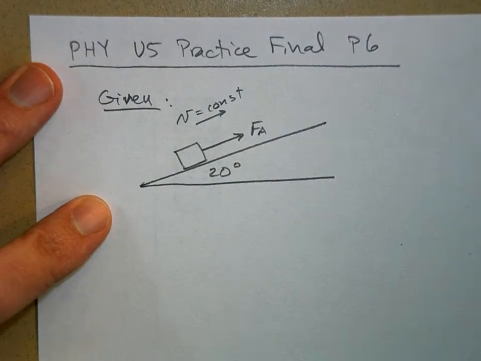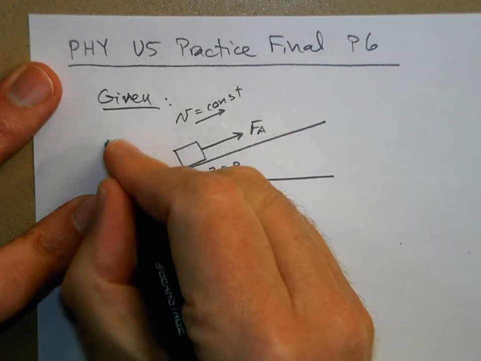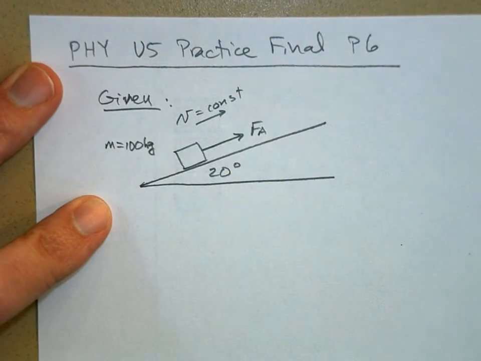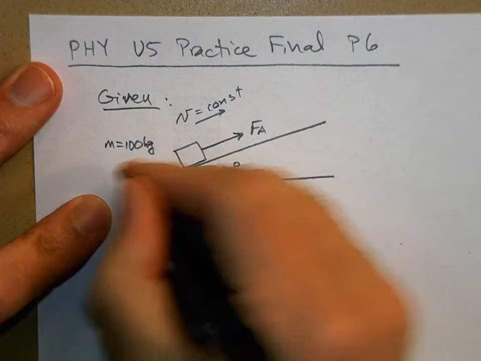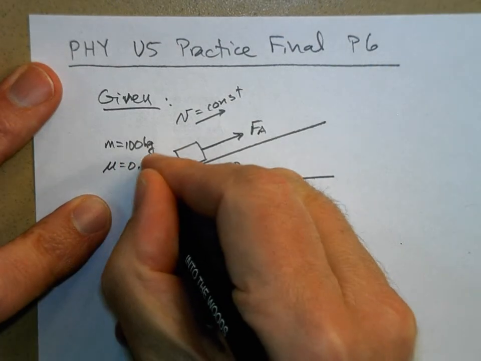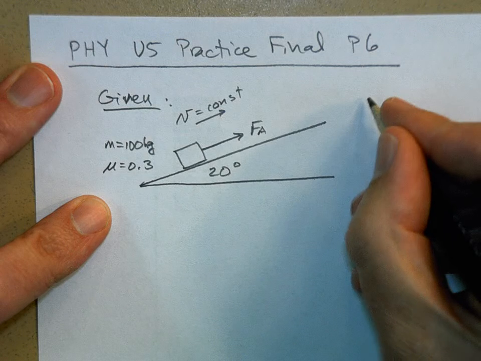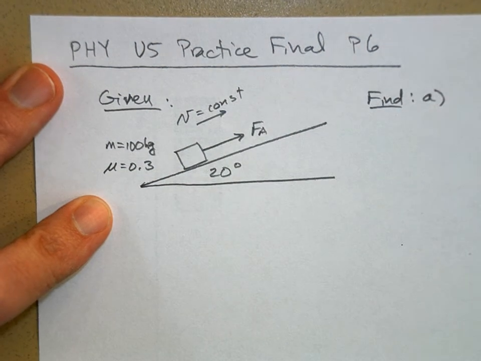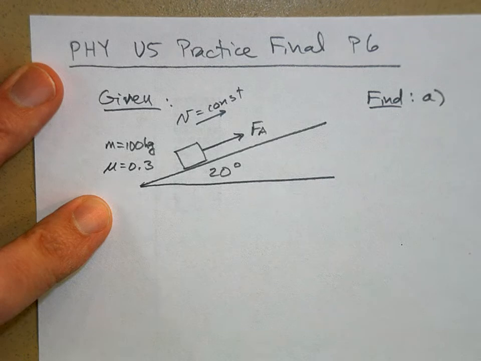And what else do we know? The mass is 100 kilograms, and the coefficient of kinetic friction is 0.3. And what are we trying to find? For A, we want the free body diagram.